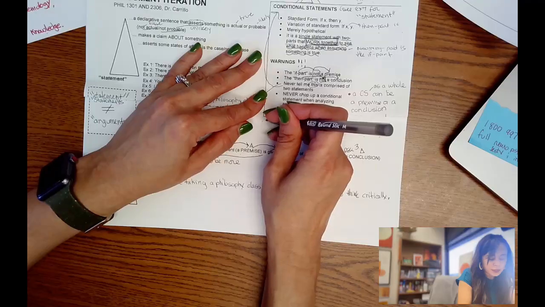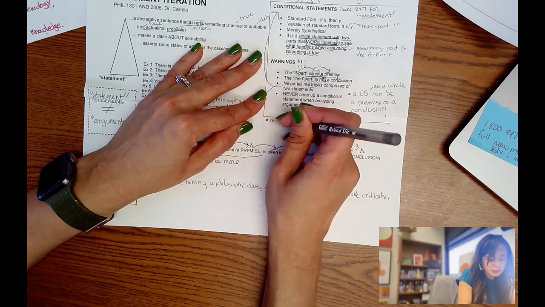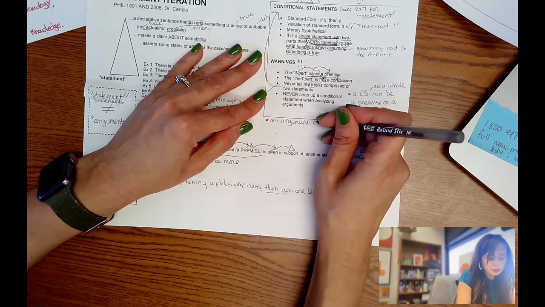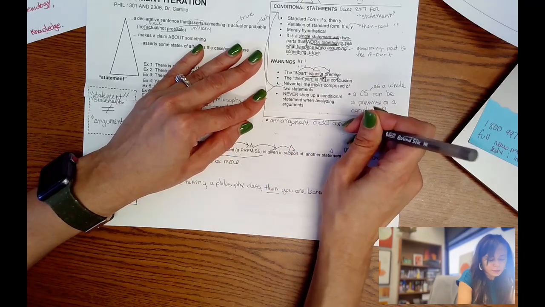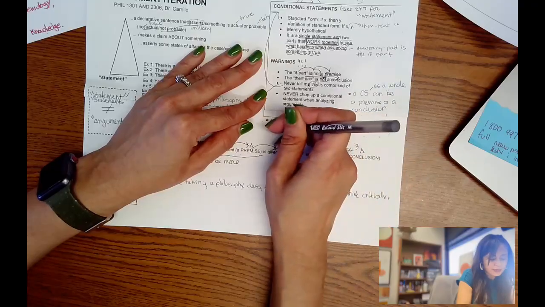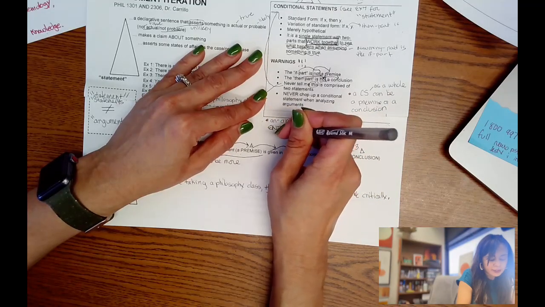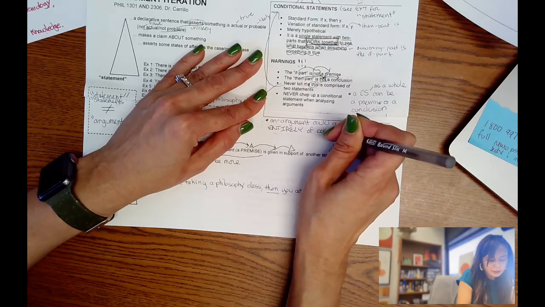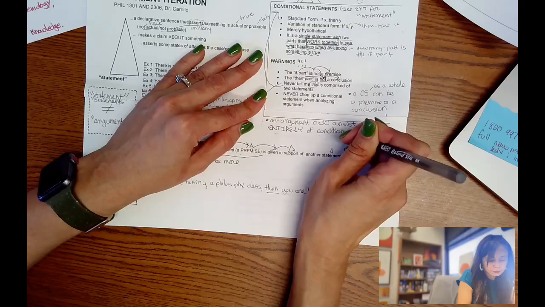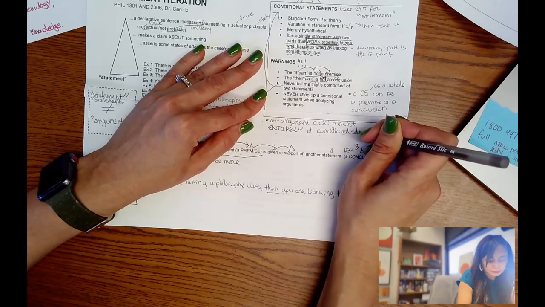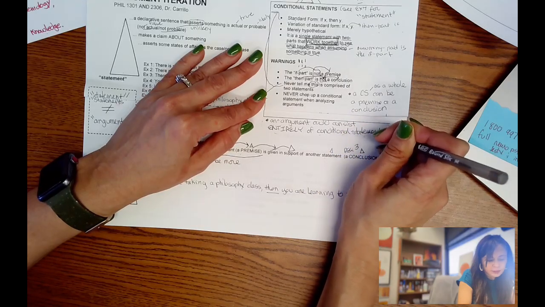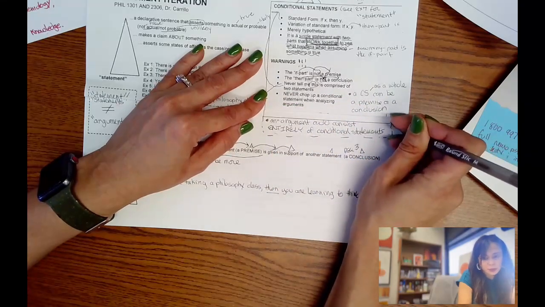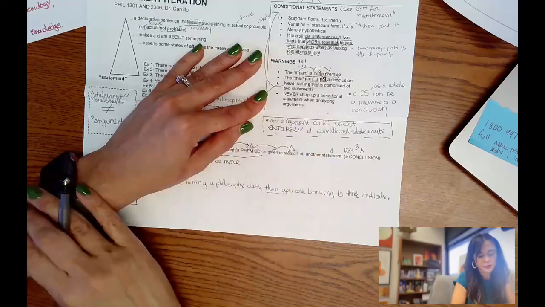But I want you to write that an argument could consist ENTIRELY of conditional statements. Again, if you ran out of room in your text box up here, you could do something like this to make sure that you put, that goes with the conditional statement notes, right?